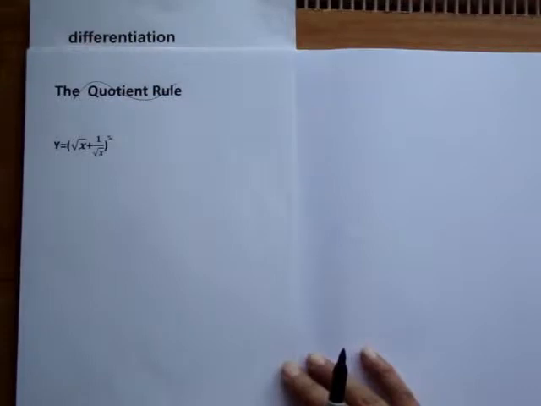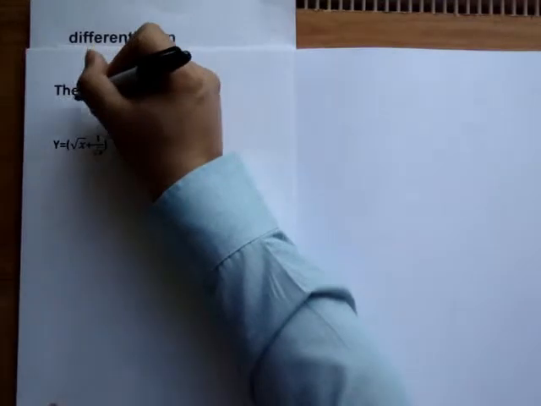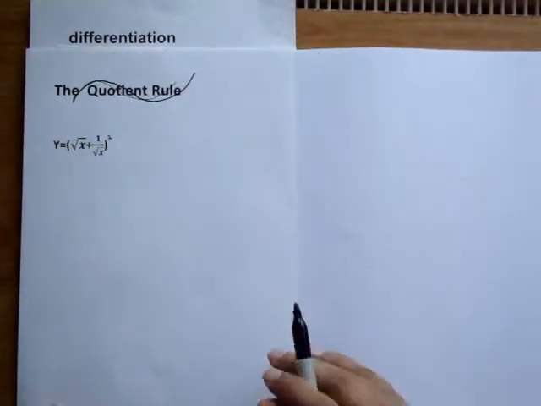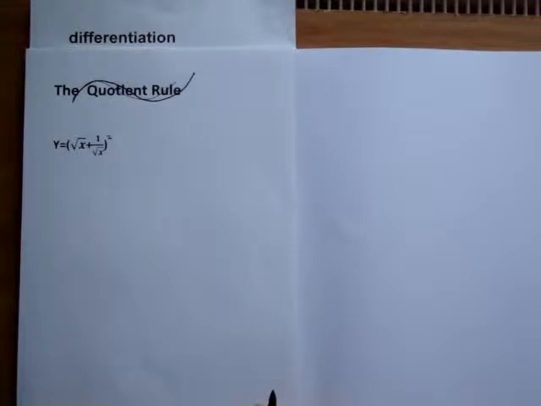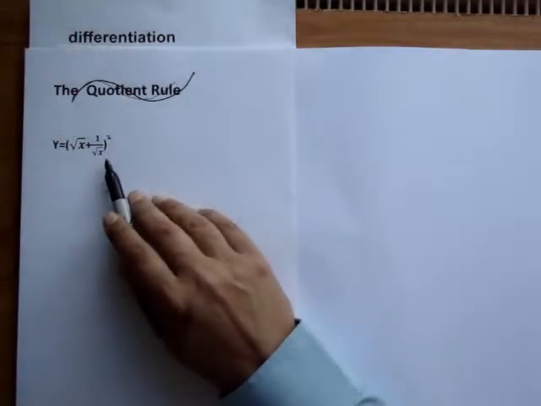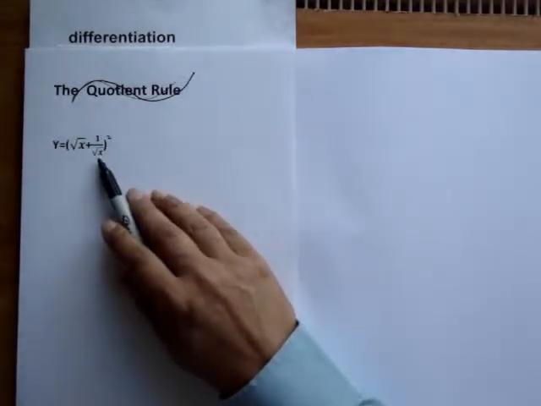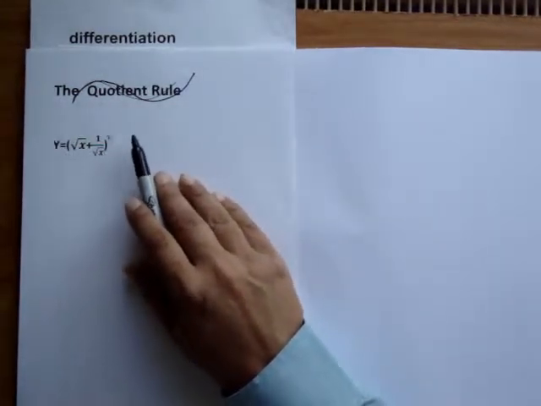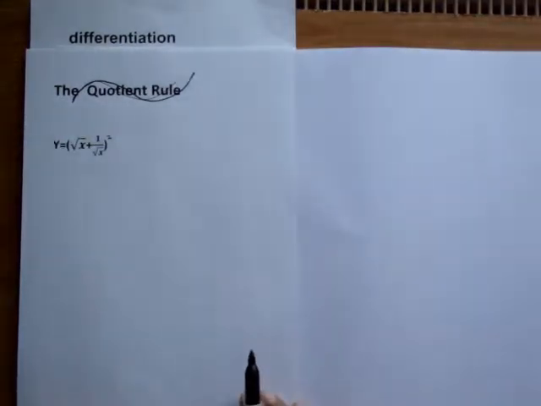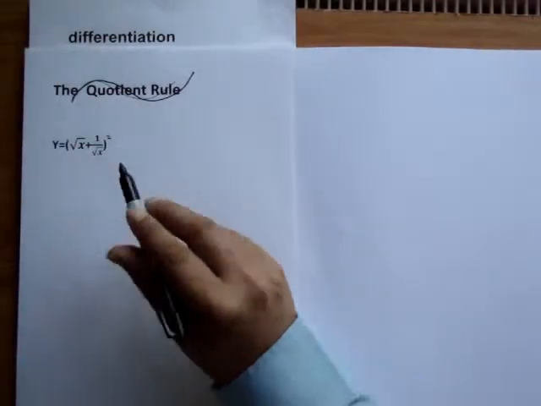A quick tip: when we're using some of the rules, not particularly the quotient rule, in some cases it's better if we can get away with not going into a complicated rule. So if we can get rid of the brackets, or get rid of the square roots in some way using algebraic manipulation, then we can just apply the power rule. So what do I mean by that? Let's first of all get rid of the brackets.